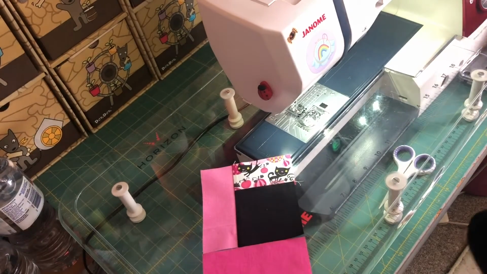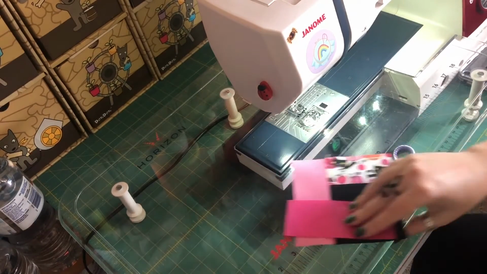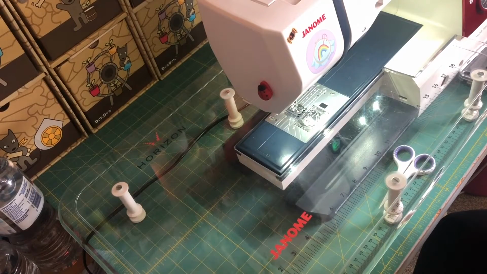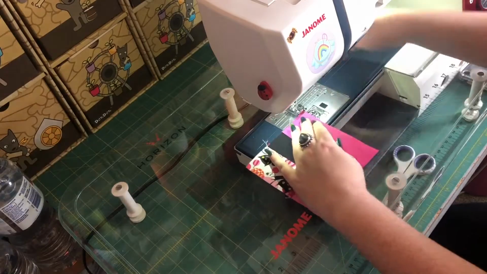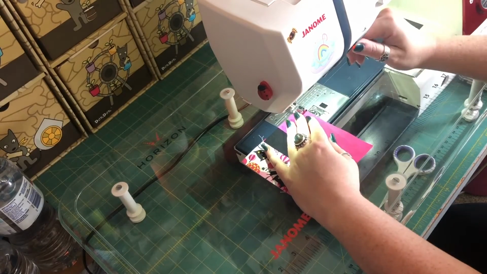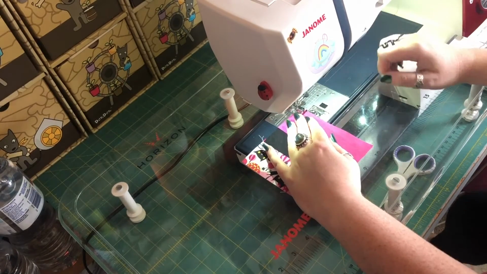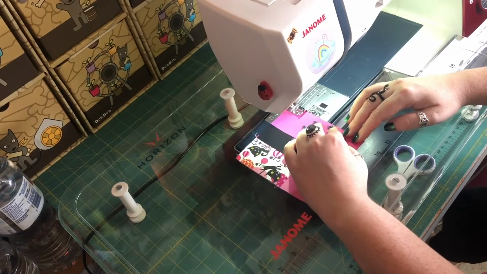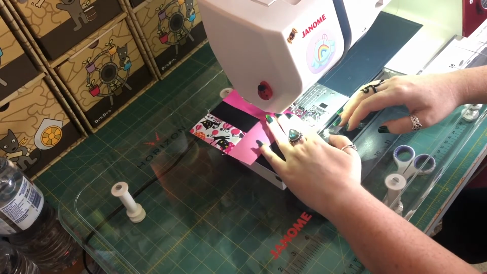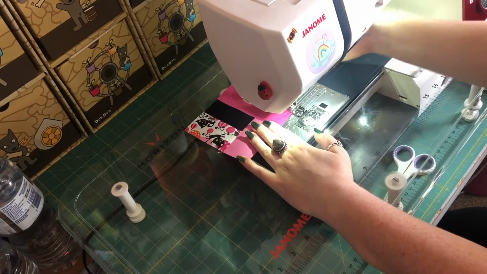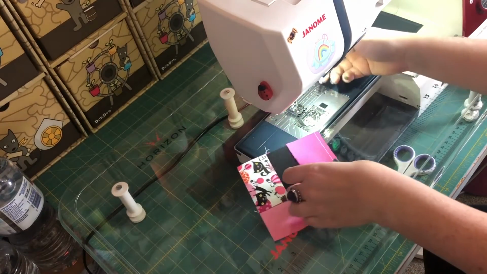So once again, pin if you need to. Pop it into position. Press.